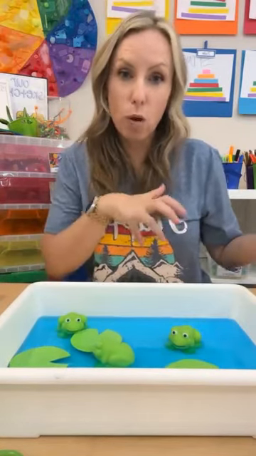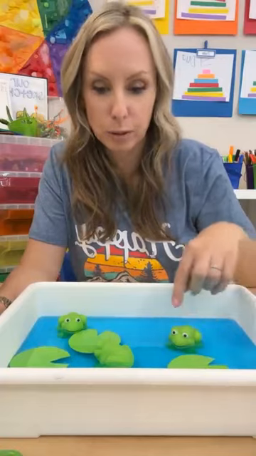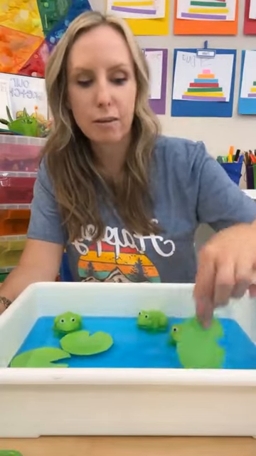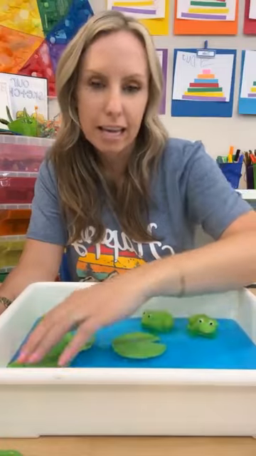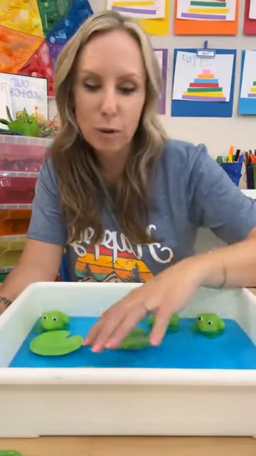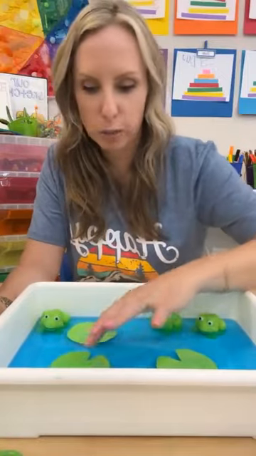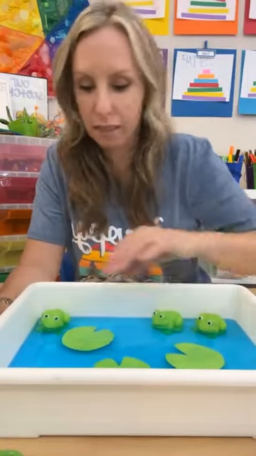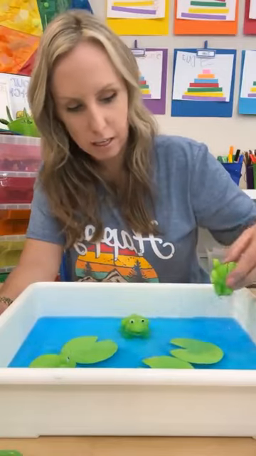What I would do is put water in my big sensory tub, and I would color it blue so they can see it. And then I would make lily pads off of the foam. Oh, and if you put water in your sensory table, you always want to dump it out and fill it the next day, so we don't have germs and nasty things growing, like bacteria and all the things.